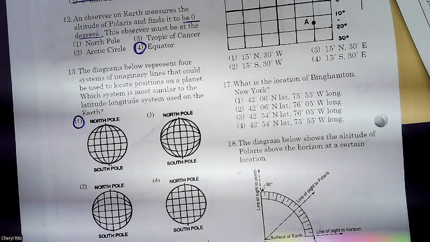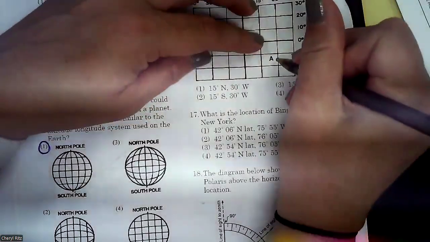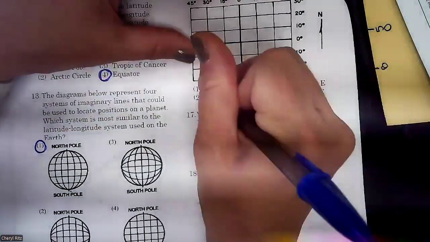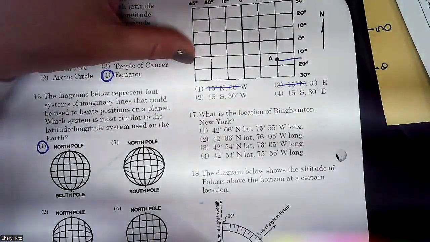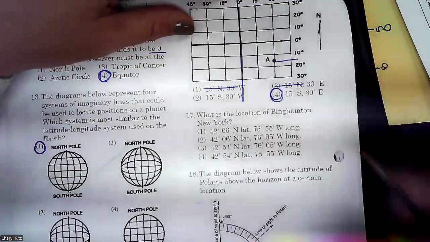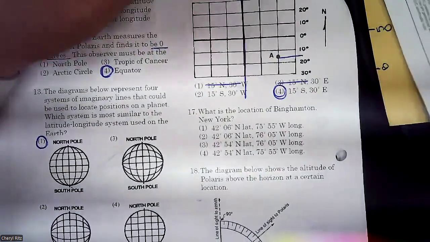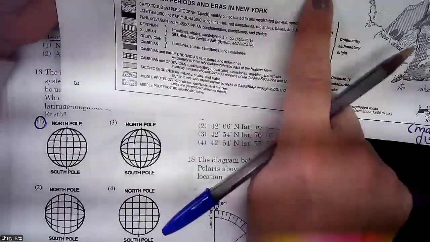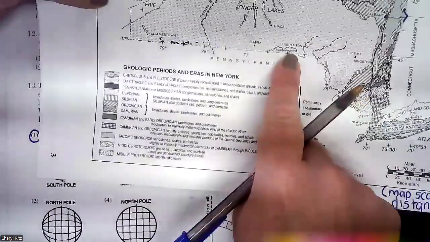Go ahead and do the latitude and longitude of location. A, latitude always goes first. That is around 15 degrees south, not north. And this is the prime meridian, so this is east, not west. What is the location of Binghamton, New York? You did have to use your reference table.